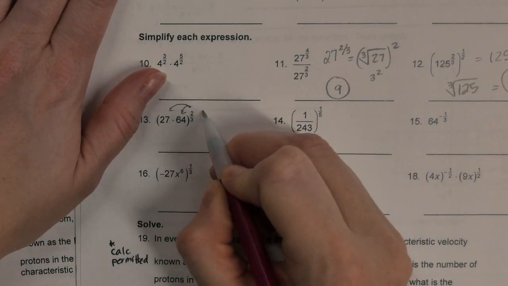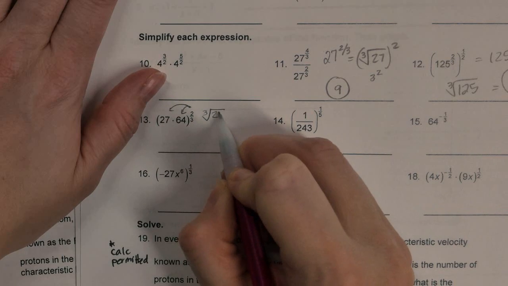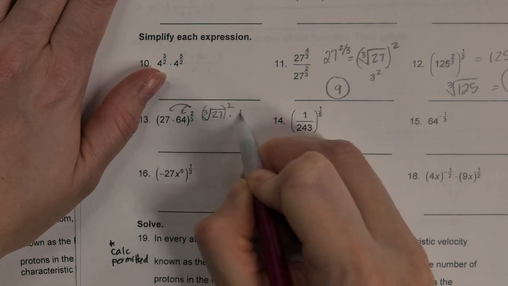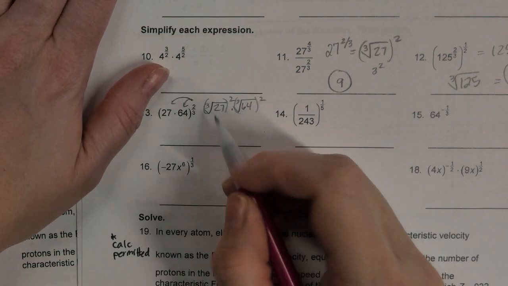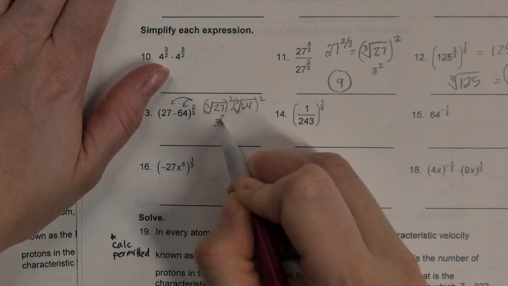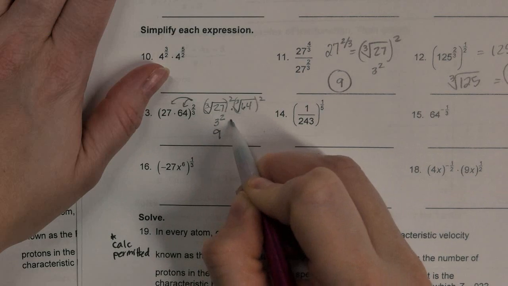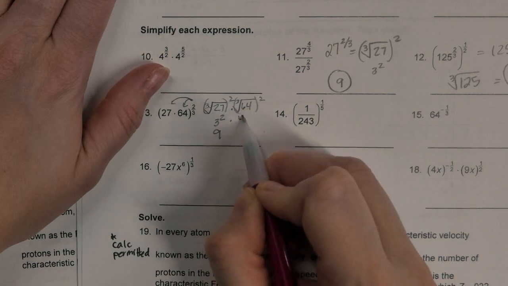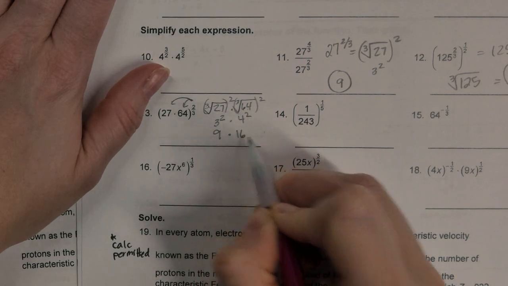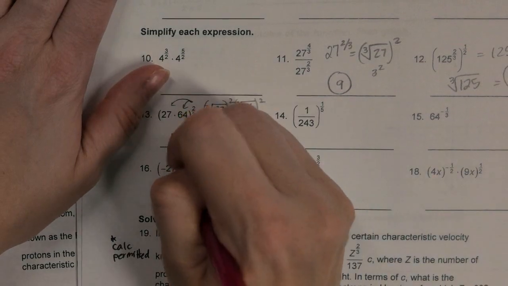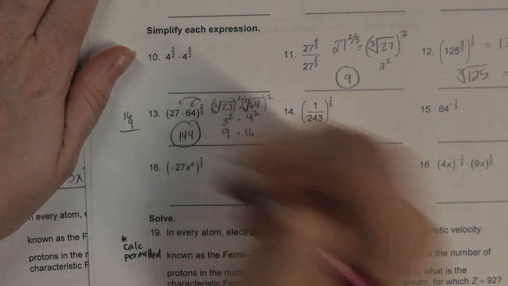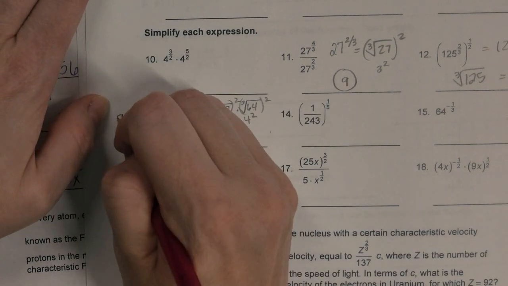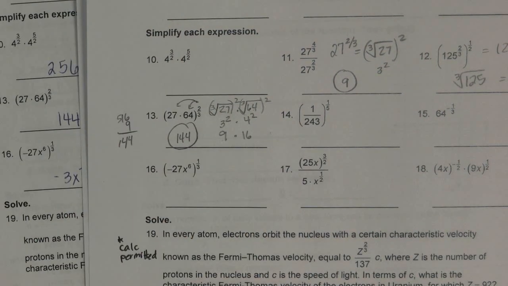But remember, 2/3 is the same thing as the cube root squared. So it's the cube root squared. So the cube root of 27 is 3. So you have 3 squared, which is 9. The cube root of 64 is 4. 4 squared is 16. 9 times 16 is going to be 144. And you can always write that out, right? 54, carry the 5. There you go.